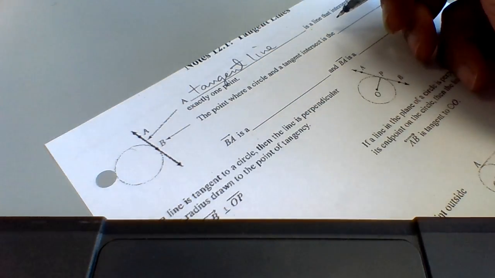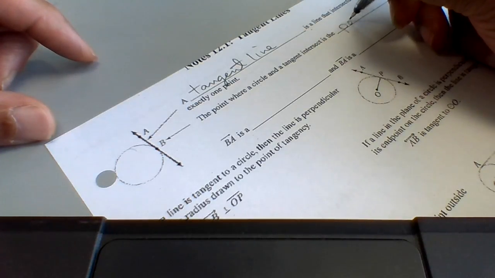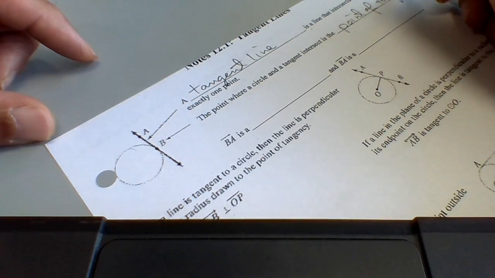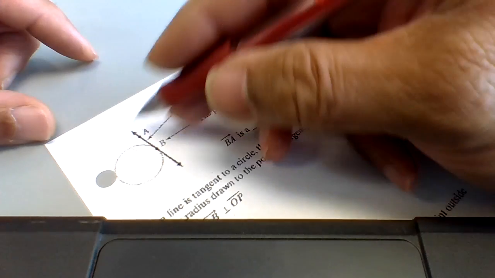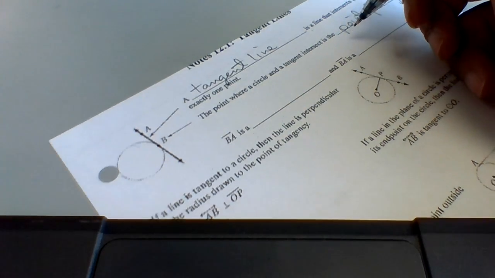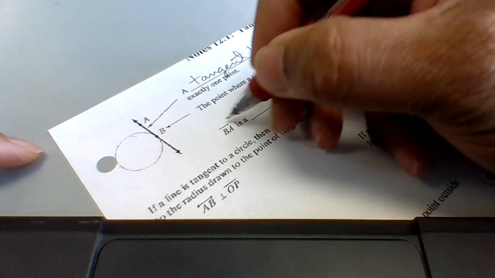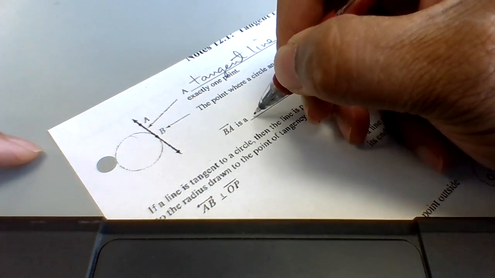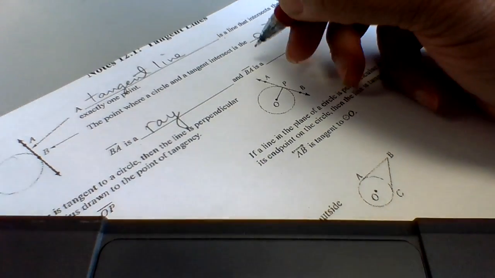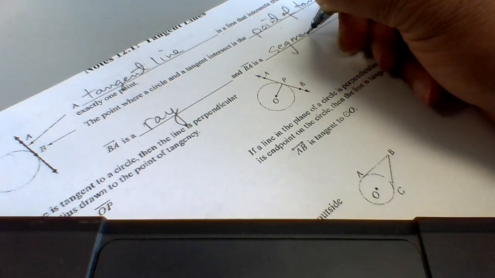The point where the circle and a tangent intersect is the point of tangency. So looking at this image over here, B would be the point of tangency. This arrow above BA, in case you forgot, means ray BA. And BA with a line segment above it is a segment.